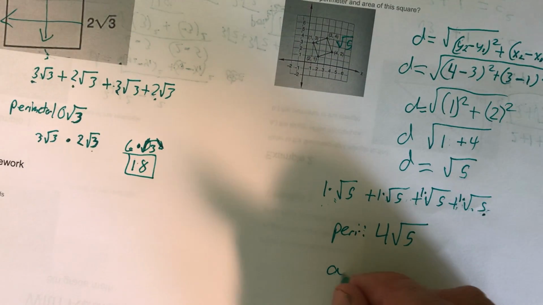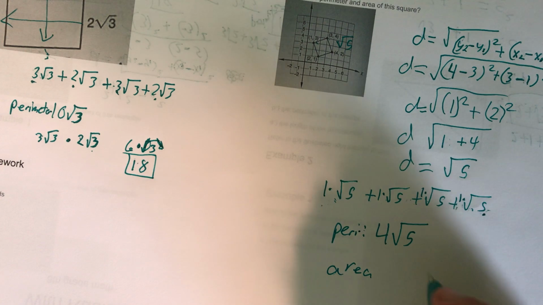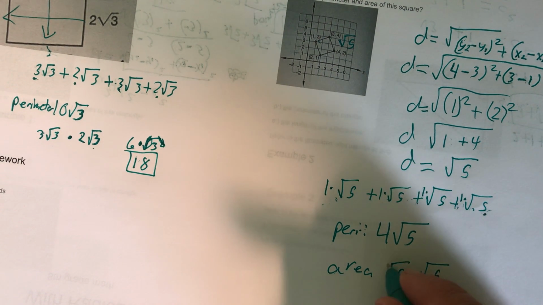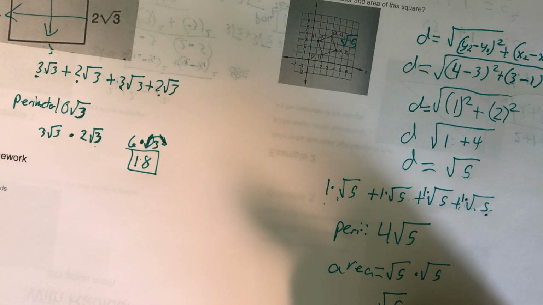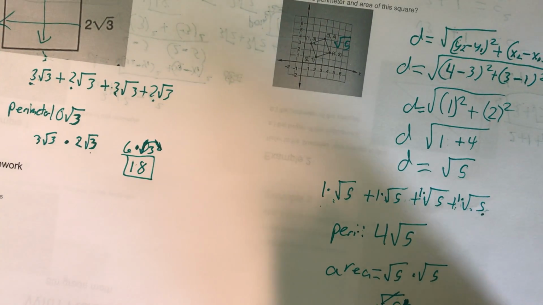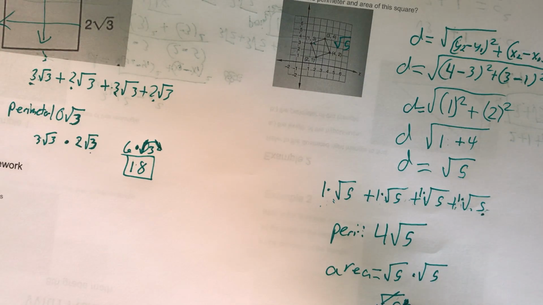Okay, area would be square root of 5 times square root of 5, which would end up getting you, once again, treat these like variables, you'd end up with 5 to the second. Well, square root and to the second power would cross out, and you'd end up with 5. There you go. Nothing too extravagant about this lesson.